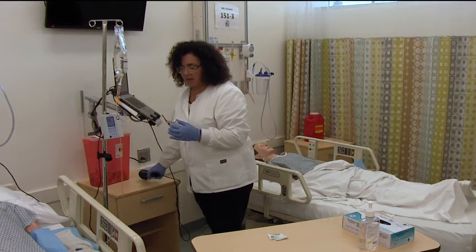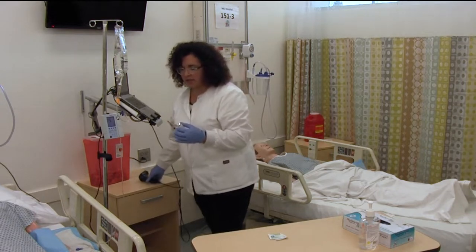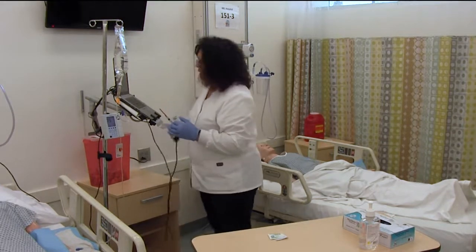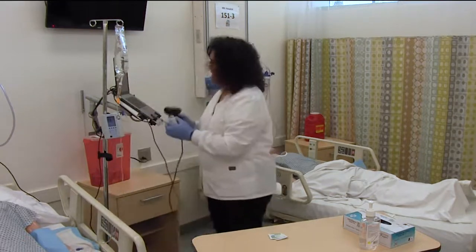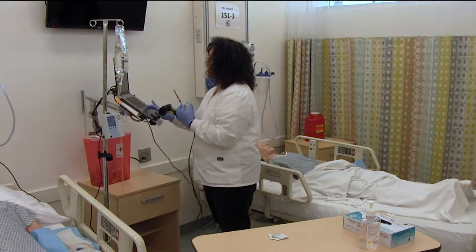So then, after I have done check 3, I go ahead and scan it in, press administer, I scan the wristband, and then I scan the medication.